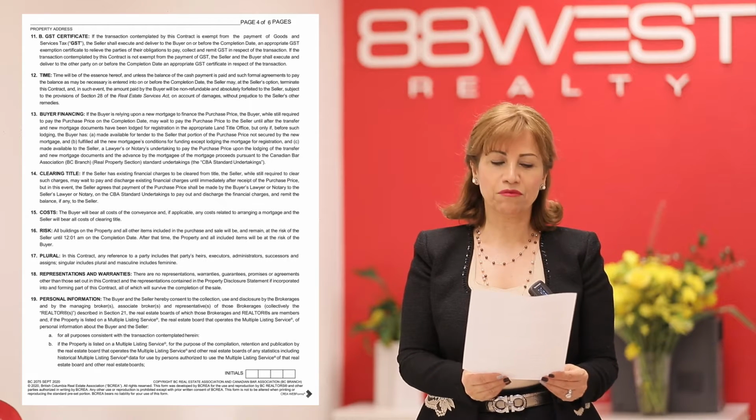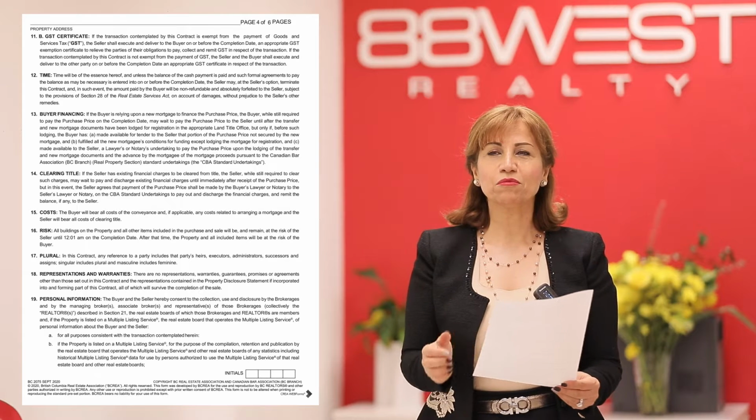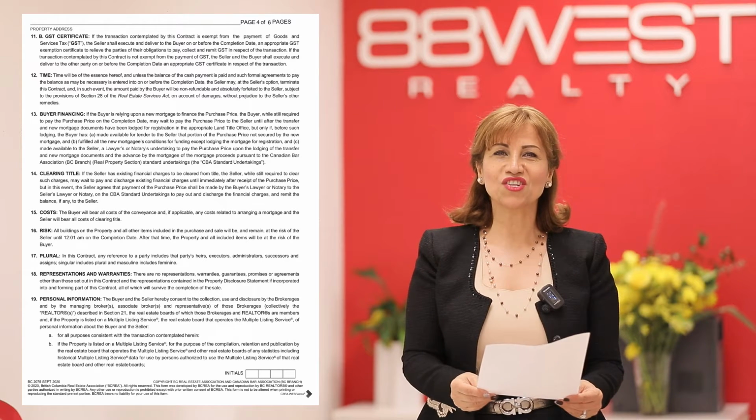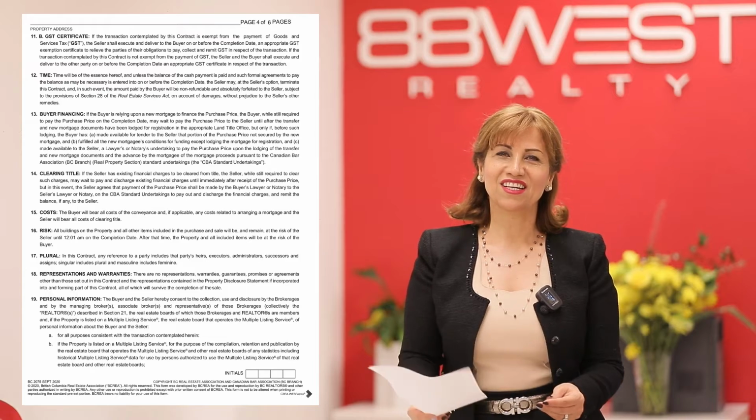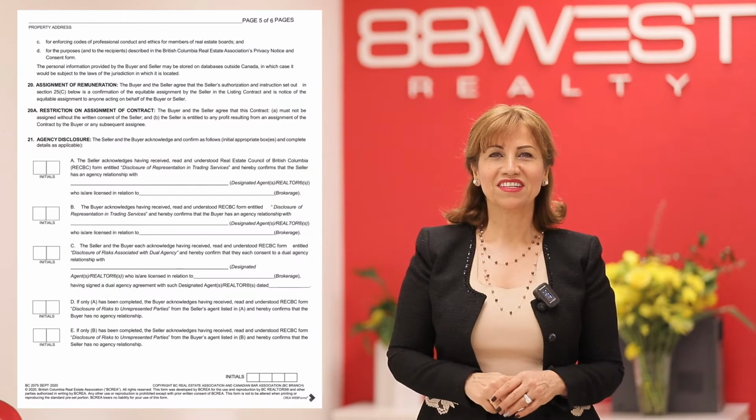And personal information: the buyer and the seller should know that their personal information included in this contract will be shared within the real estate board and the people involved in this transaction. Now, let's move to page number 5.